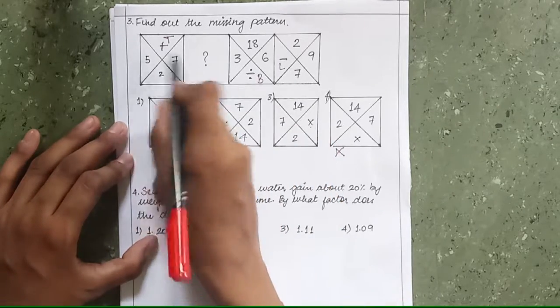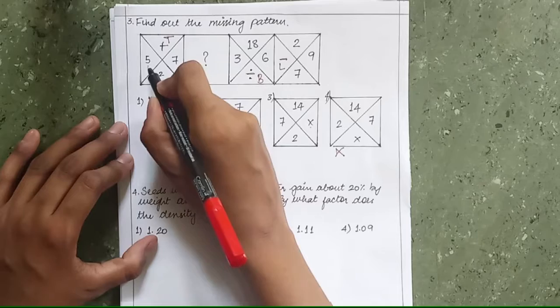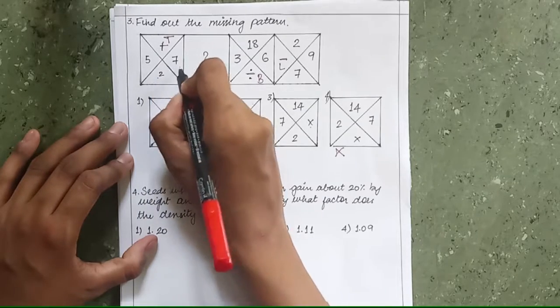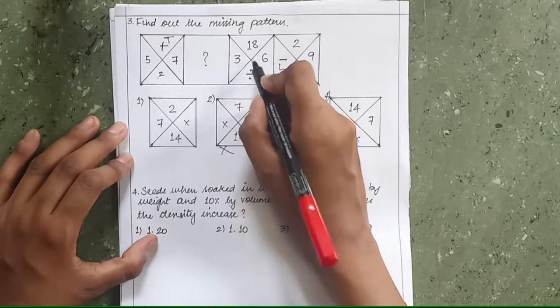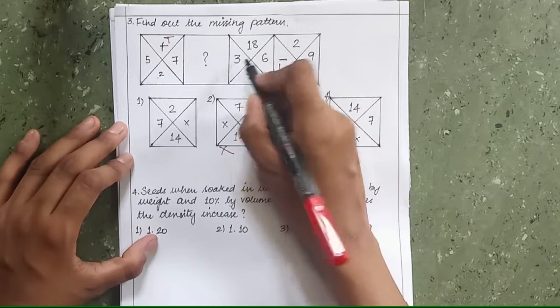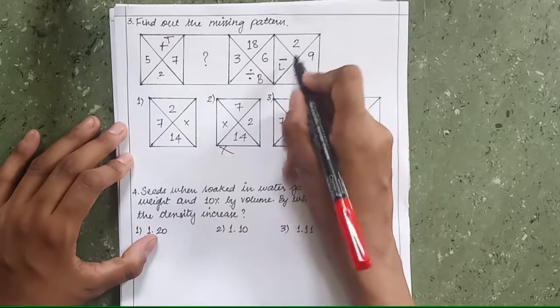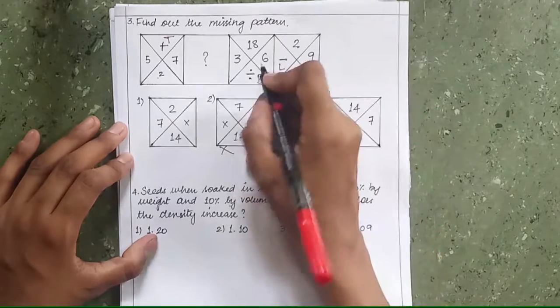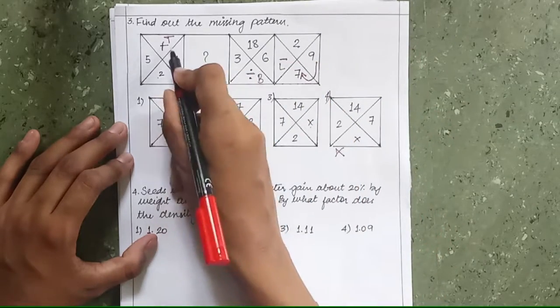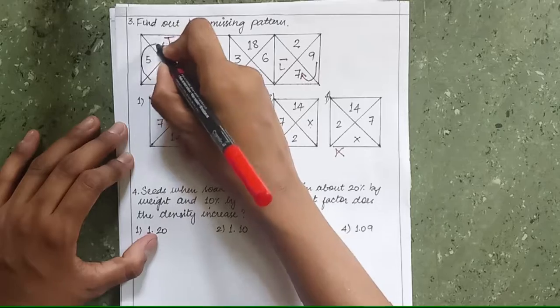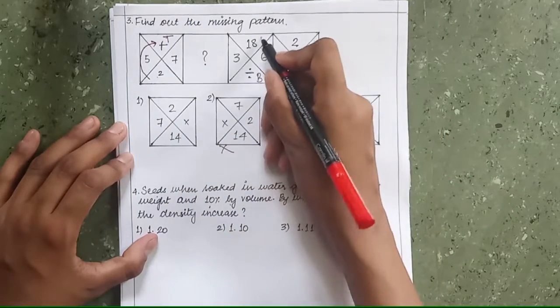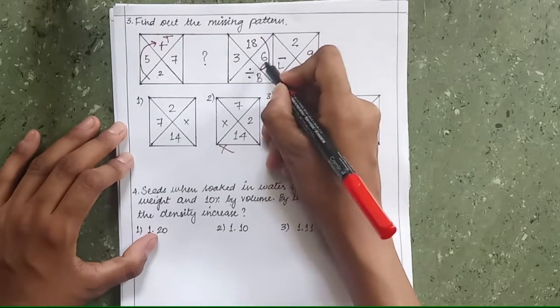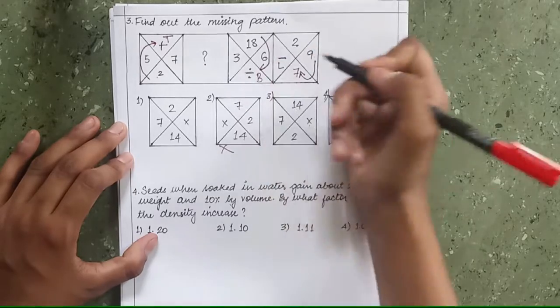Next, we have to see the order in which it is being done. 2, 5 plus is 7. 8, 3 divided is 6, and 8 divided by 6 is 3. Now 9 minus 7 is going to be 2. So 9, 7 minus is going this way. Similarly, 2, 5 plus is 7. So it is going this way. And in this case, it can be going this way. 8 divided by 6 is going to be 3.